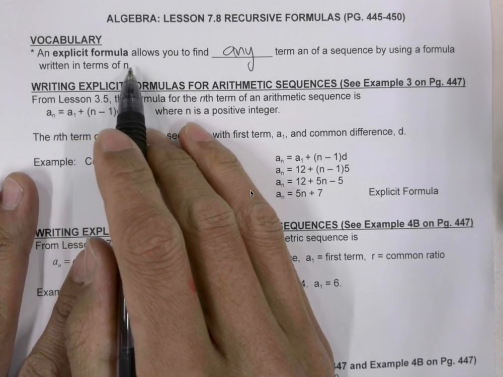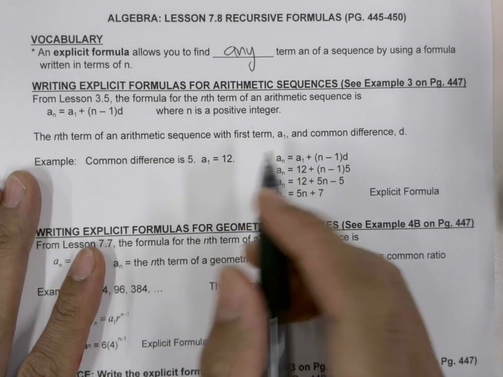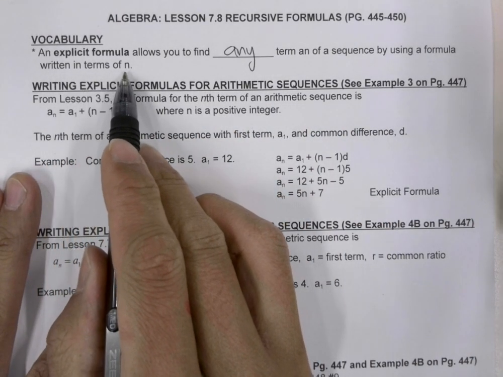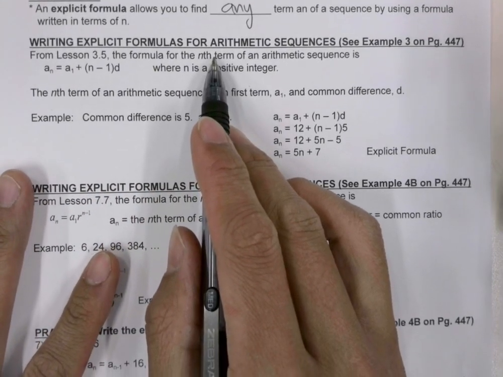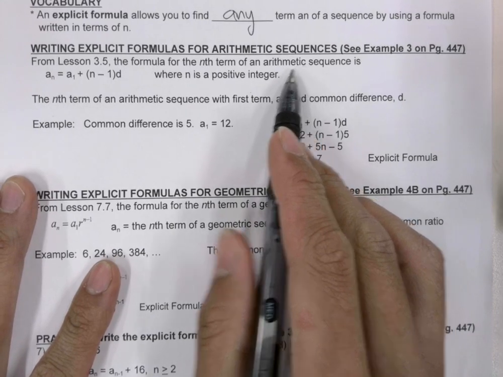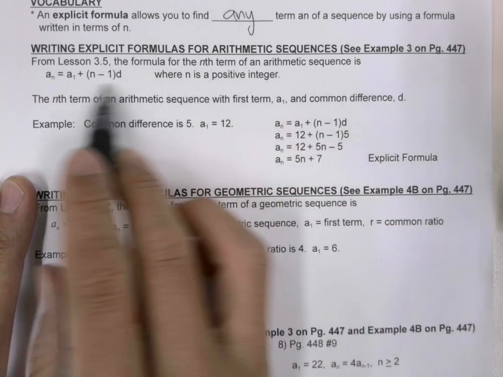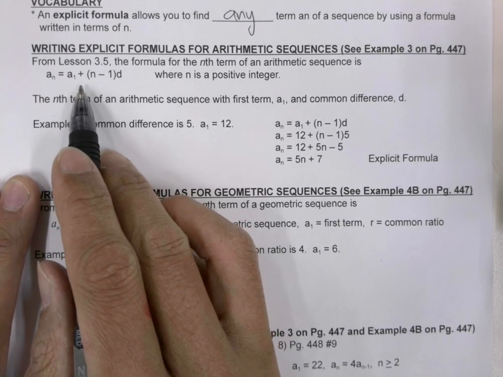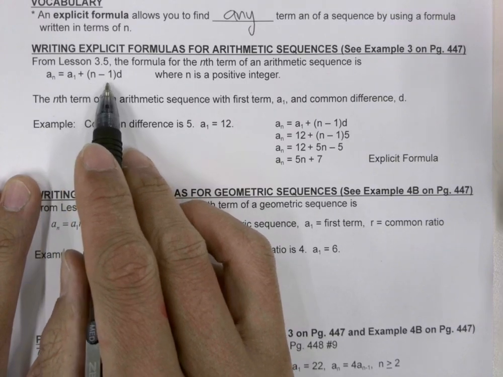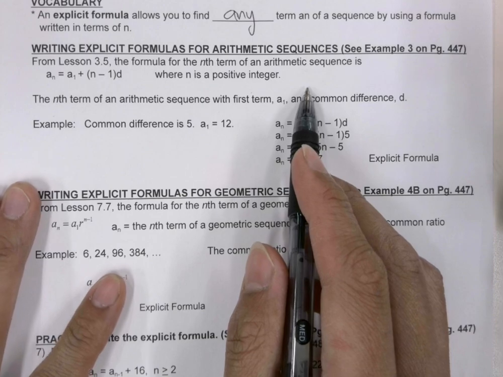An explicit formula allows you to find any term of a sequence by using a formula written in terms of n. So writing the explicit formula for arithmetic sequences, here is the formula for the nth term of an arithmetic sequence. It's a sub n is equal to a sub 1 plus the difference of n and 1 times d, where n is a positive integer.